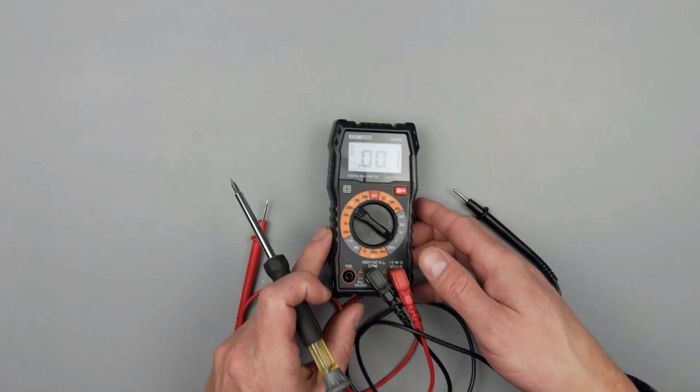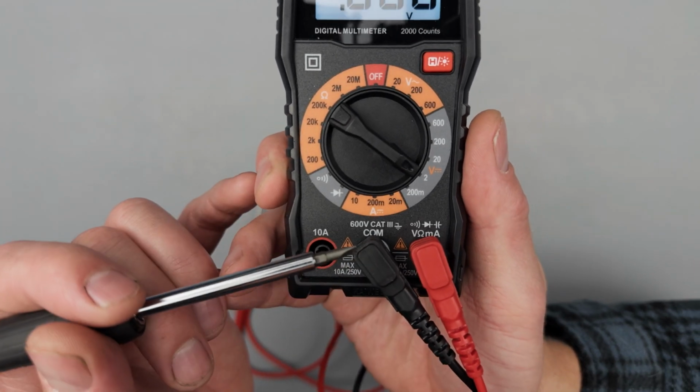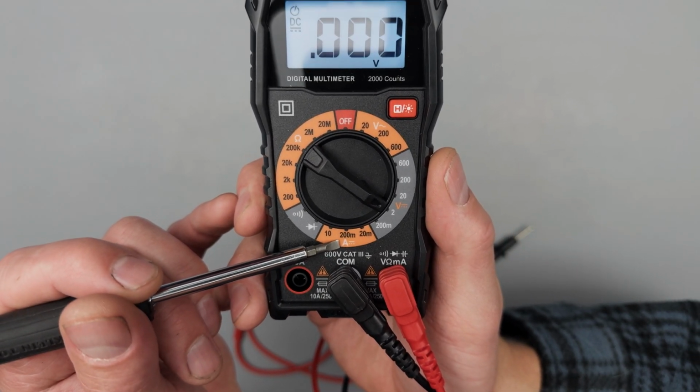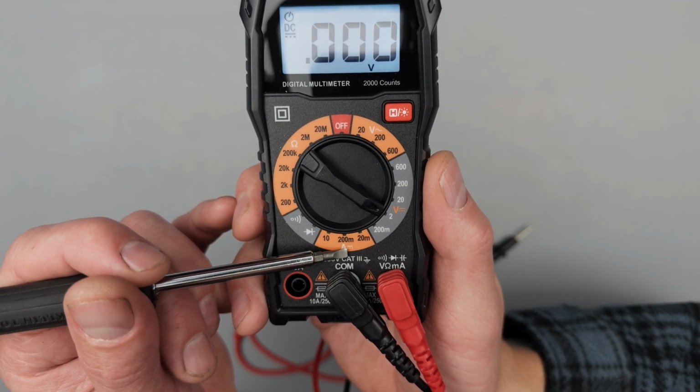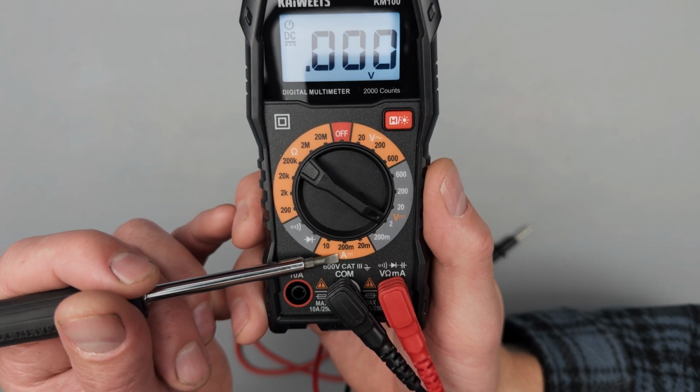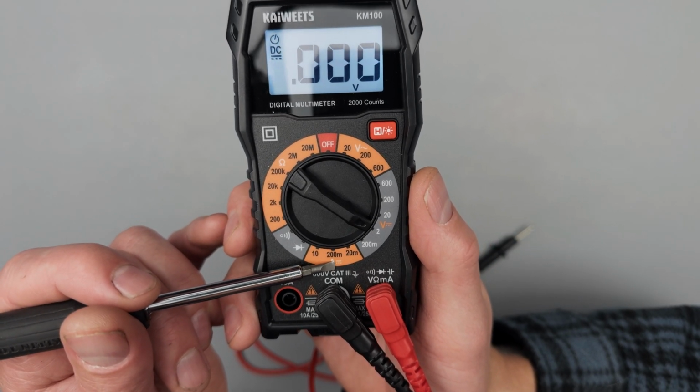Next up, we have our current. That's what the A stands for. It's amperage. We're going to measure the amperage of a circuit. A solid and dashed line, meaning that it's only rated to measure DC current. Don't try to measure AC current out of this thing.